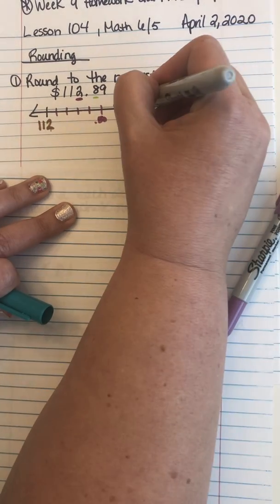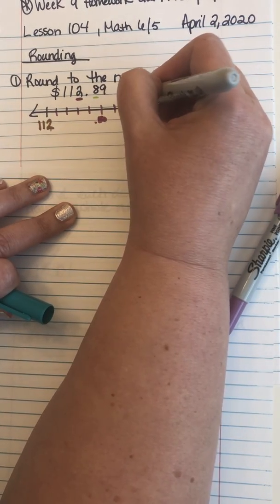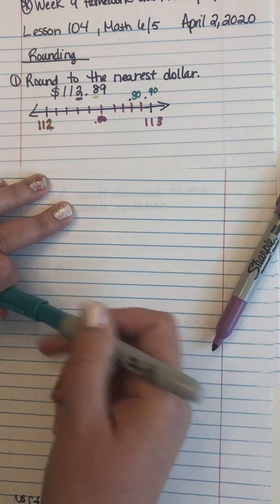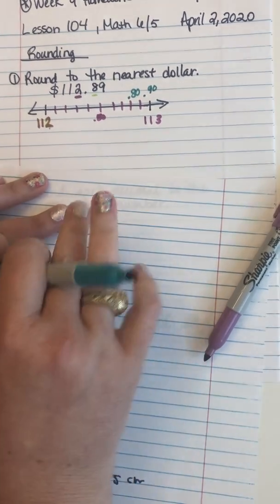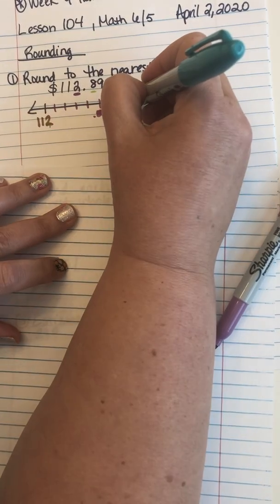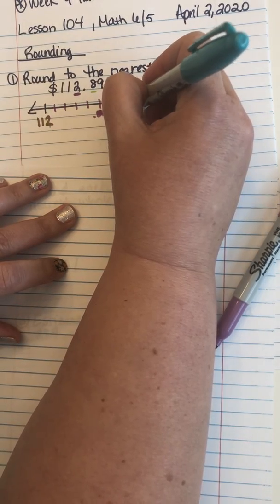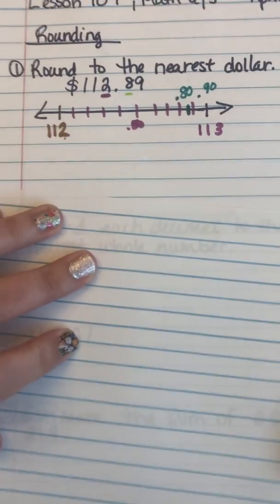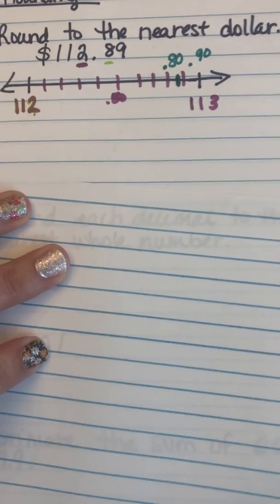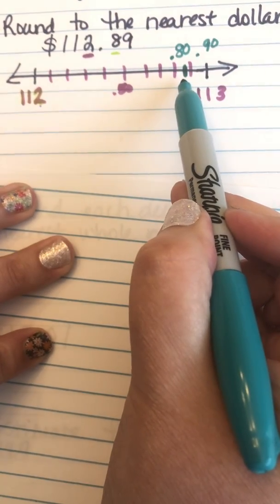That means this one here is 90 cents. So I know that 89 cents, $112.89, is going to fall about right there. Let me zoom in a little to show you. I'll fall about right here.